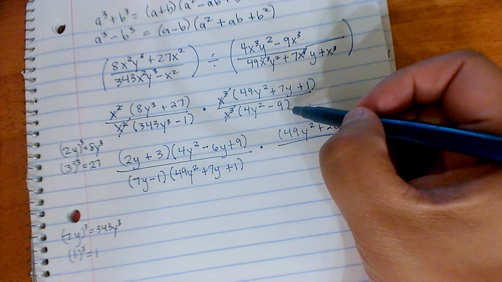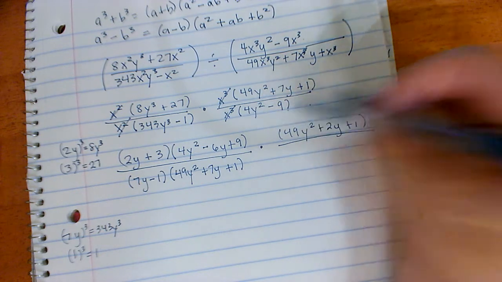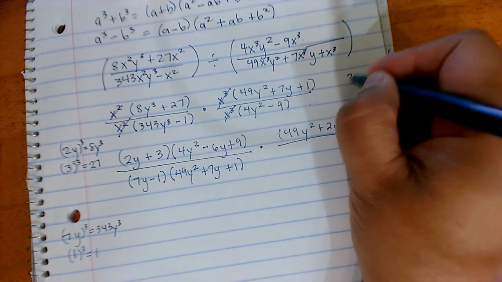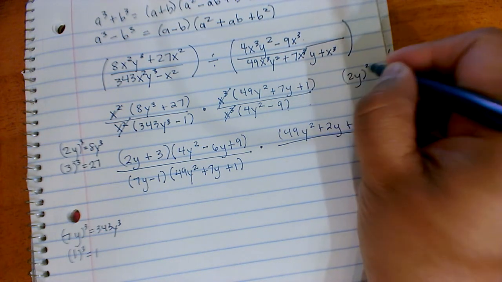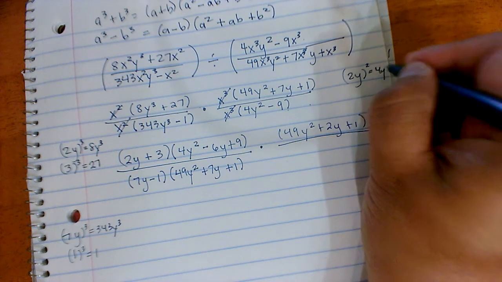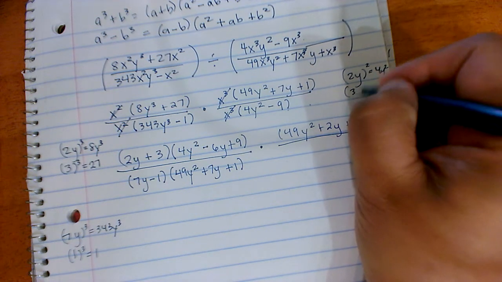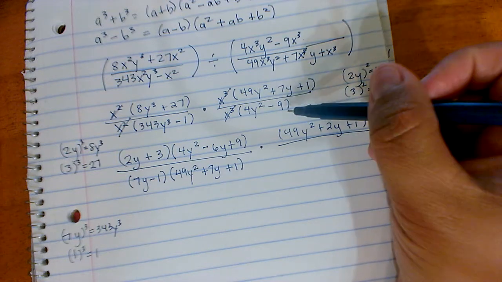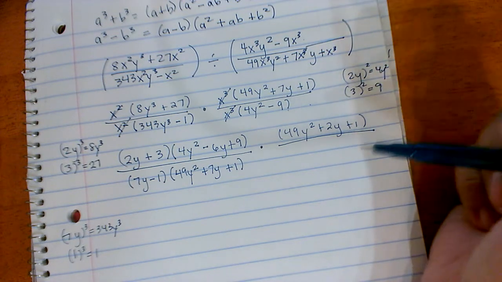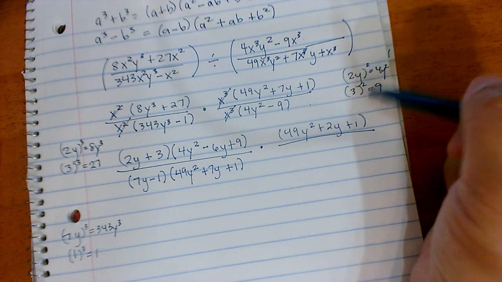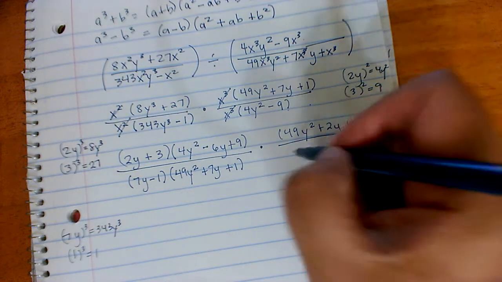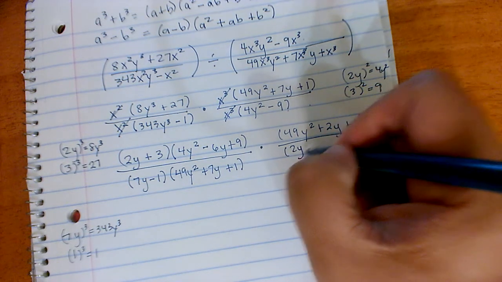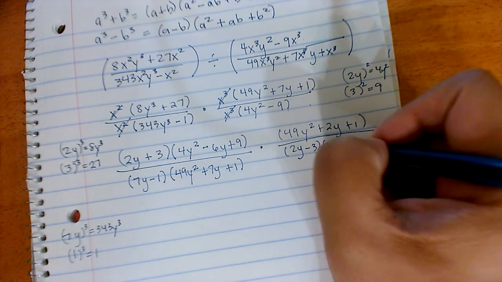Neither of these are cubes, but they are actually perfect squares. If I take 2y and I square it, I will get 4y squared. If I take 3 and I square it, I will get 9. If I have a difference of squares, that will factor into conjugates of the two forms that had to be squared to get them. So this should factor into 2y minus 3 and 2y plus 3.